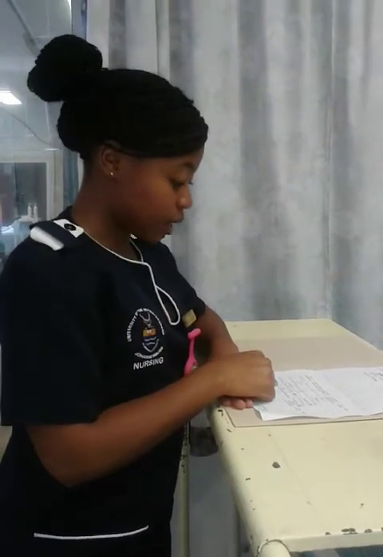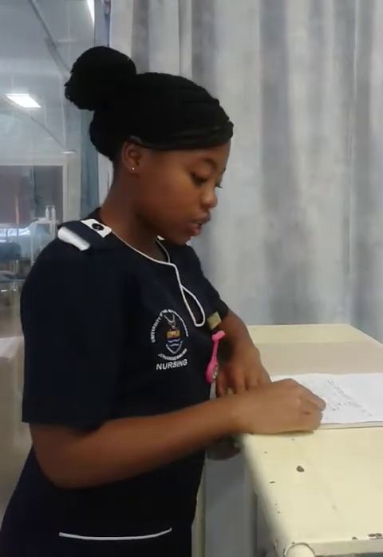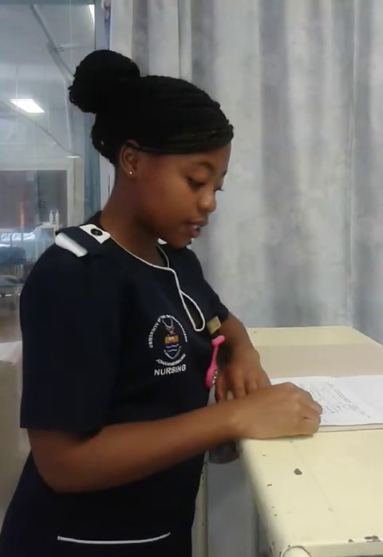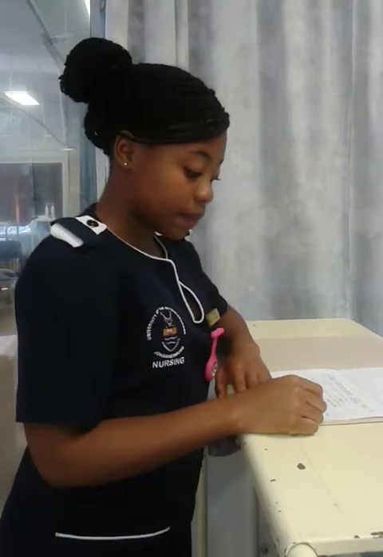And we also know when this medication was prescribed. It was prescribed on the 29th of the 4th of the 16th. And we need to have the doctor's name, the doctor's qualification and signature. So this was prescribed by Dr. Sibanda. He has a MBChB and we have his signature as well.